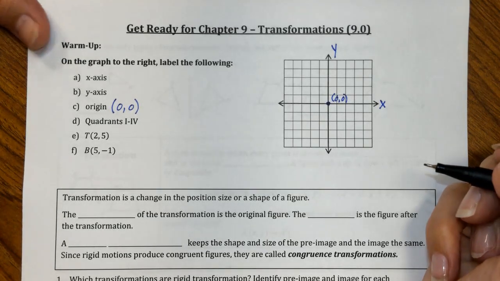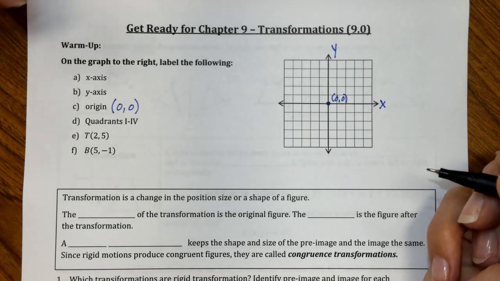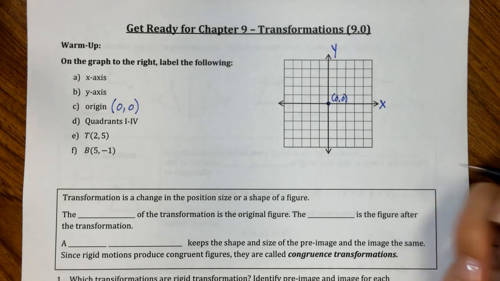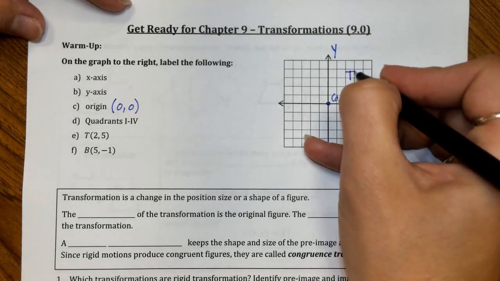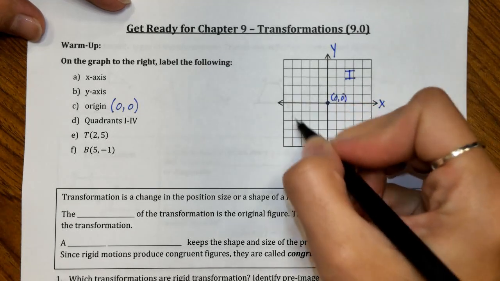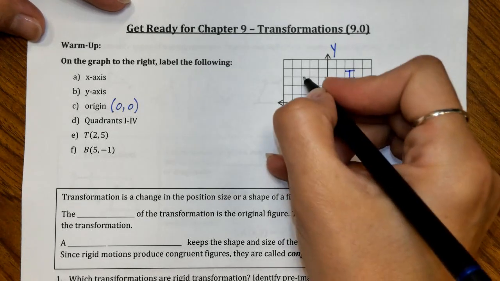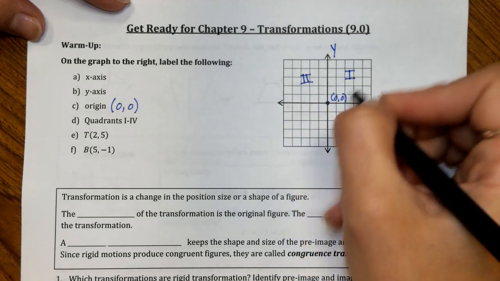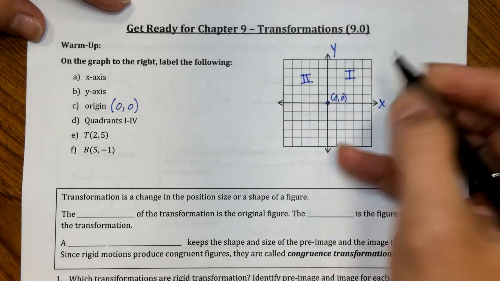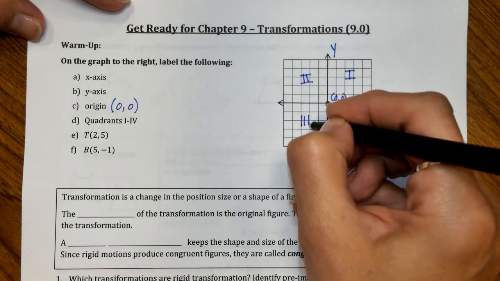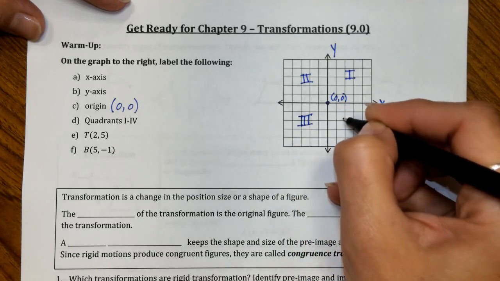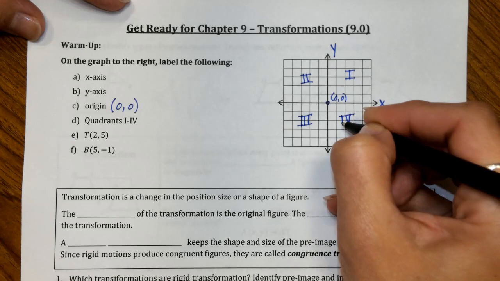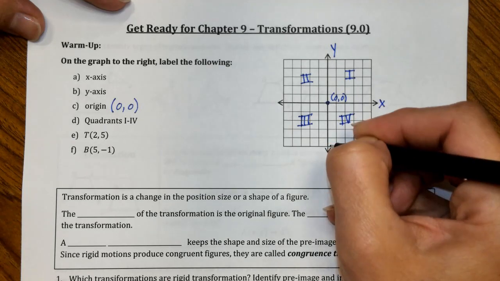We need to remember that our quadrants go forming the letter C. Your first quadrant is going to have all positive numbers on the x and the y. So this is your first quadrant. Then we go in the shape of a C. We move counterclockwise to quadrant 2, where your x's are negative and your y's are positive. Continuing on to quadrant 3, where all x and y coordinates are negative. Finishing off over here, quadrant 4, x's are positive, y's are negative.